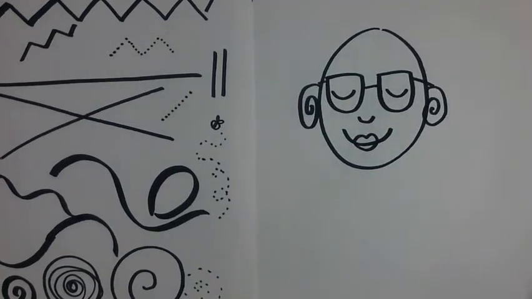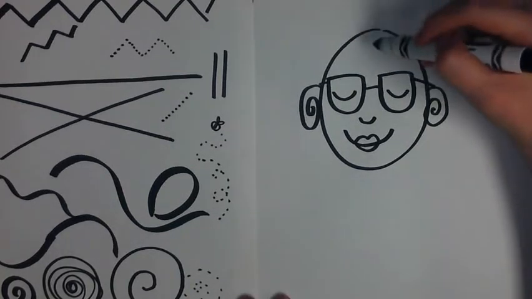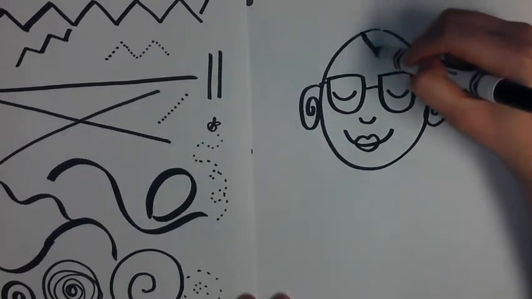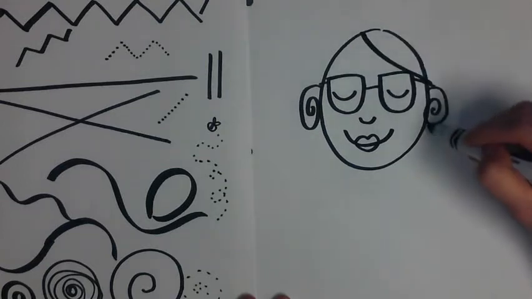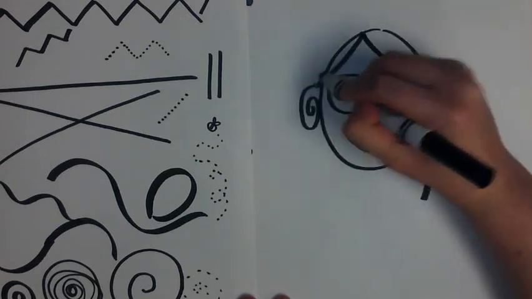I need some hair. I have straight hair, so I might use some straight lines, maybe a little bit of a curved line on the end, because my hair is not made of straw. I'm going to have a curved line up here, straight down, curved line.